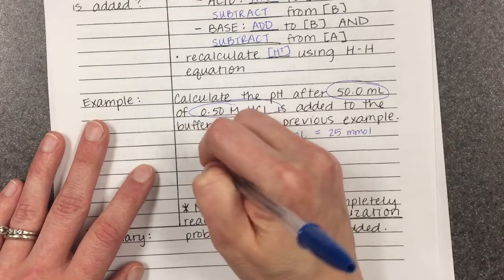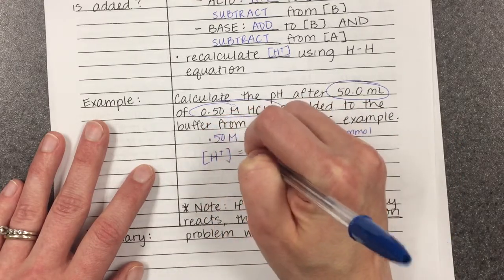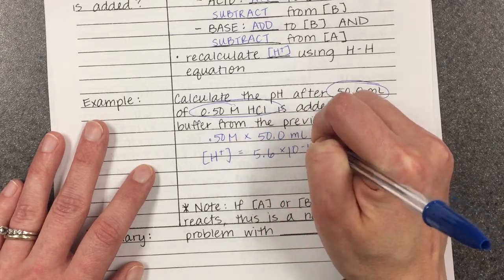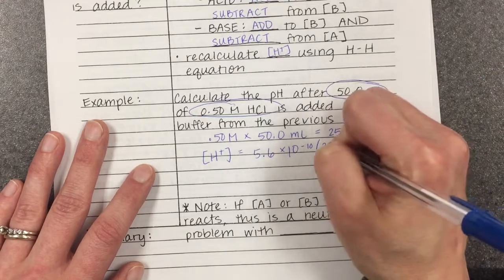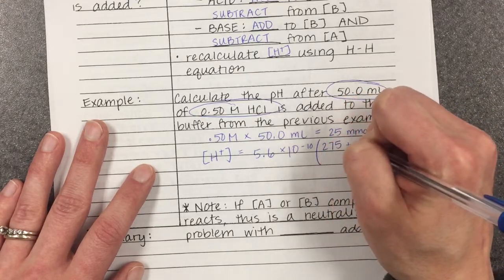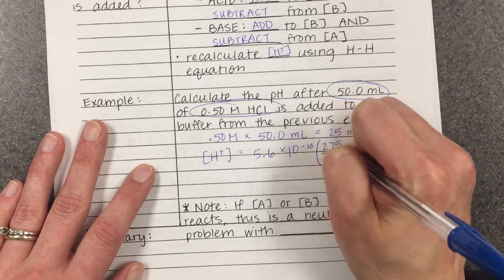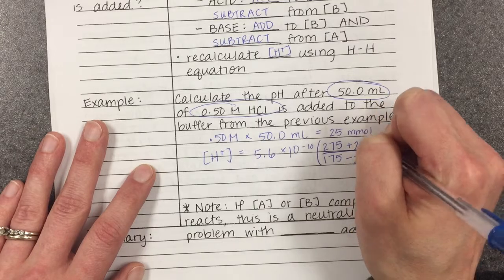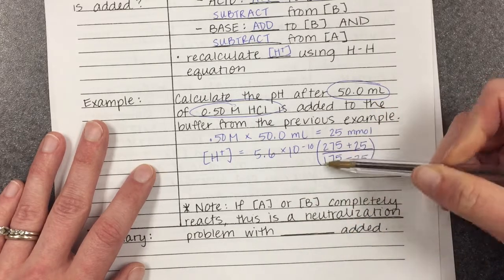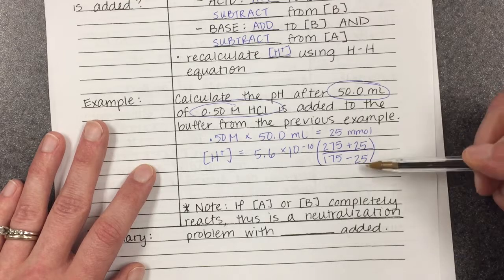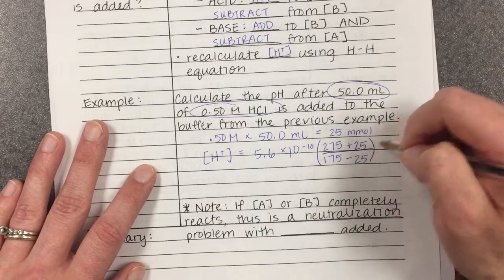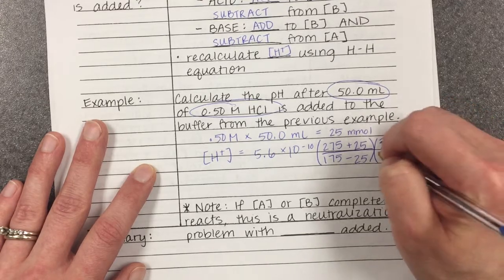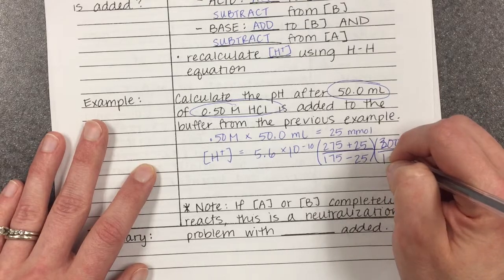So H plus is equal to 5.6 times 10 to the negative 10th multiplied by, it was 275, right? But I'm going to add 25, divided by 175 minus 25. Which if I actually do the math, if I add to the top and subtract from the bottom, then instead of this, I get 300 on top over 150.